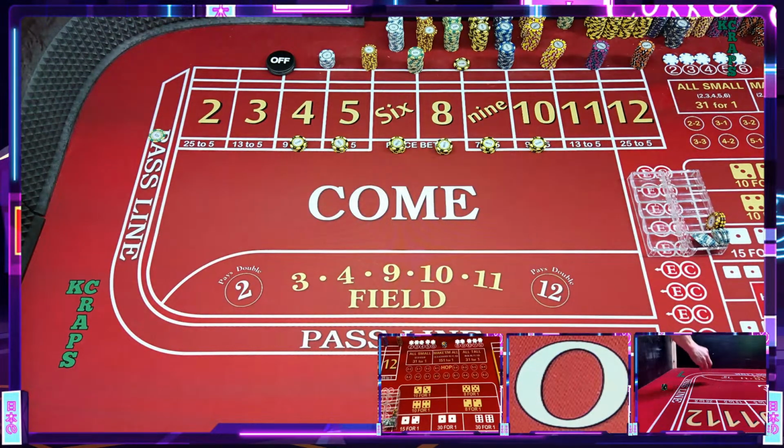All right, come out, roll. 3, 5, 3, 2. We're using Clint's. 3, 5, 3, 2. Here's our come out roll.